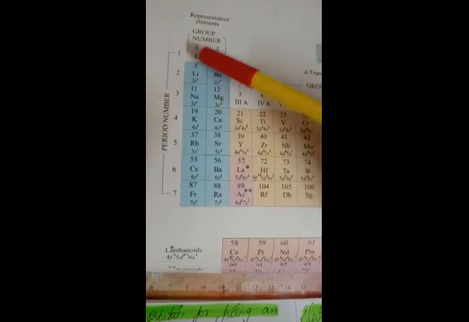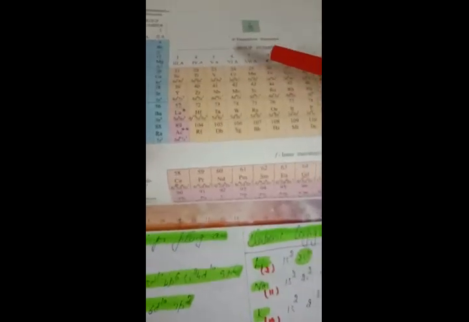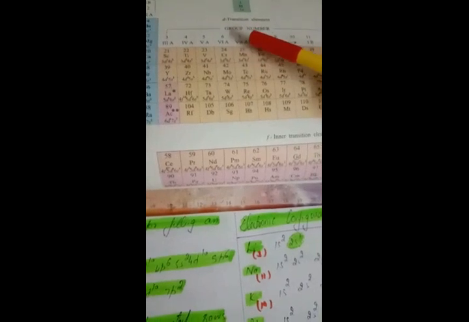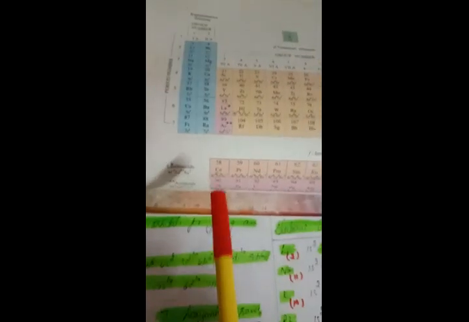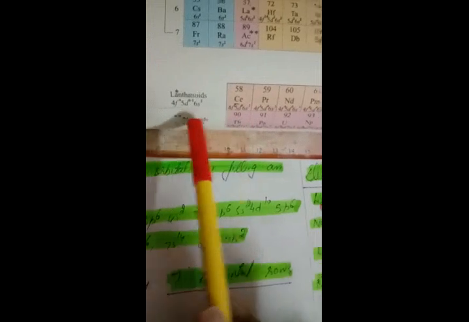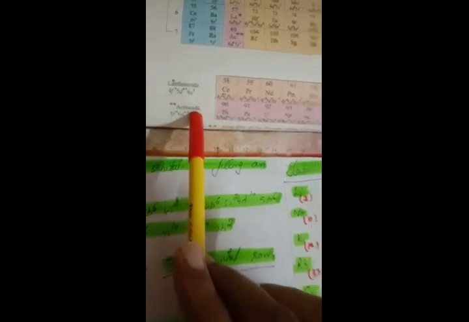Later on I'll give you details on how you can easily learn the groups. I'll give you one trick for every group and for every period, from left to right, to learn this periodic table. Below the d block, the transition elements, there are 2 more series called lanthanides and actinides.